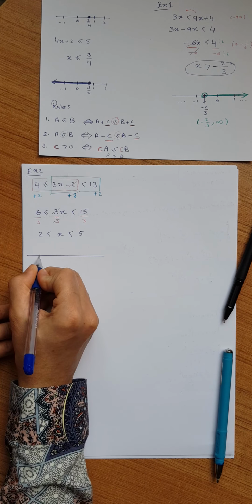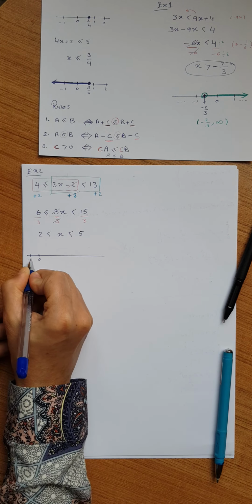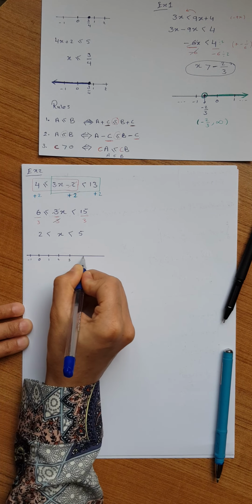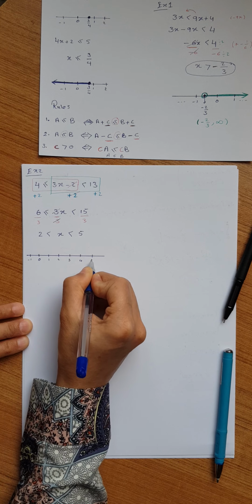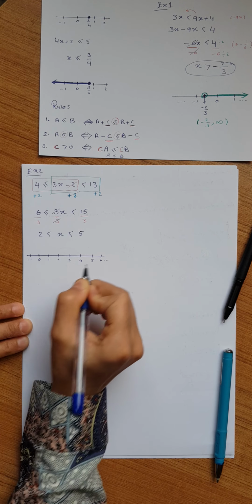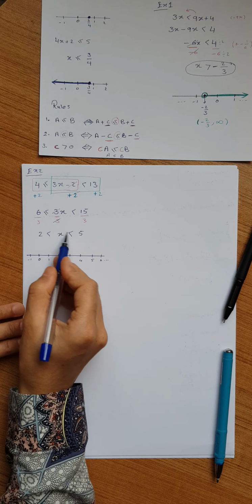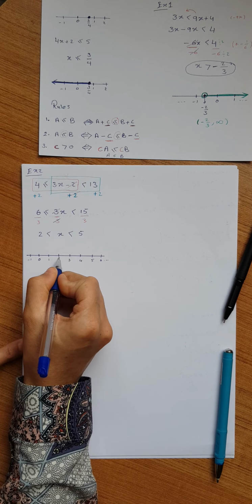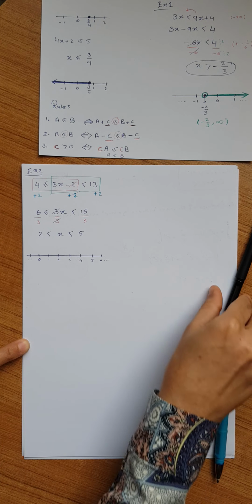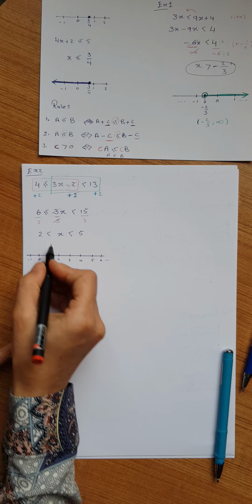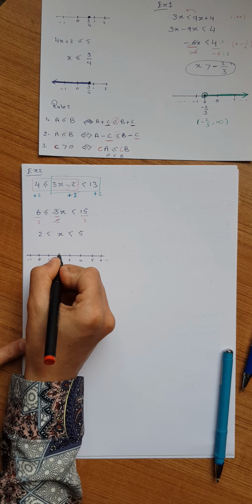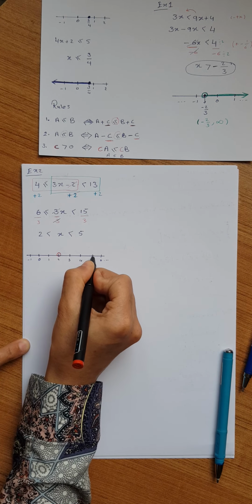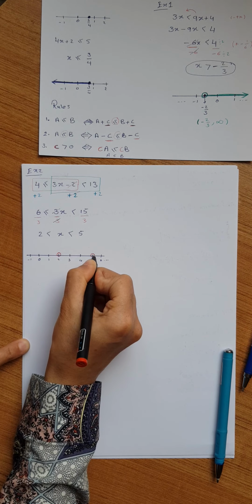If here is 0, here is -1, for example, here 1, 2, 3, 4, 5, 6, and keeps going on. What do we need to do? What are the solutions for that inequality? The numbers that I have got are between 2 and 5. Since I do not have equal signs here, I will leave the 2 open. I will not fill it up, and I will leave 5 open.